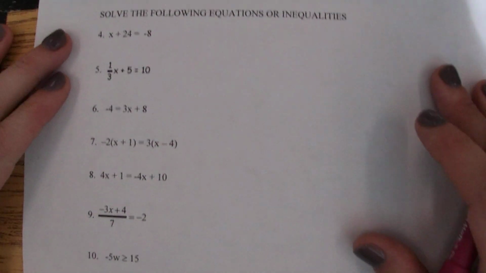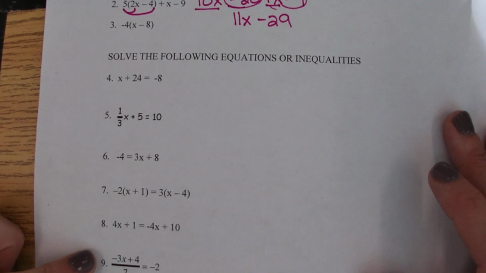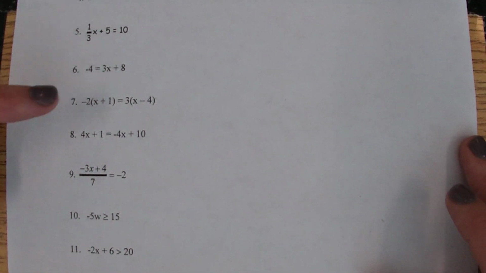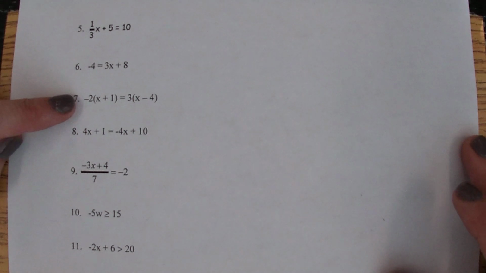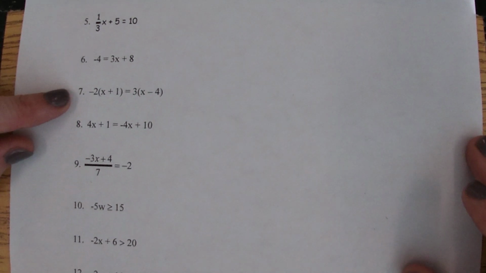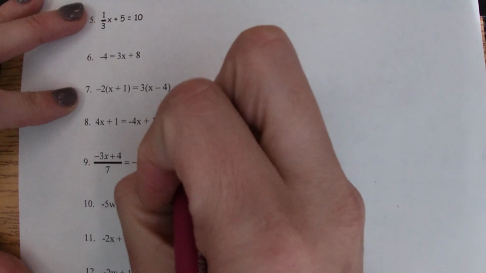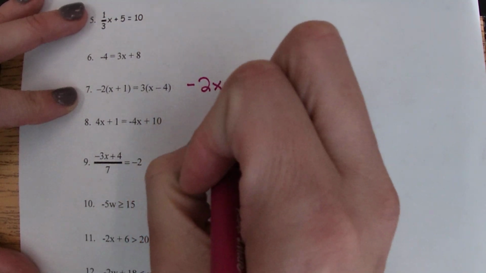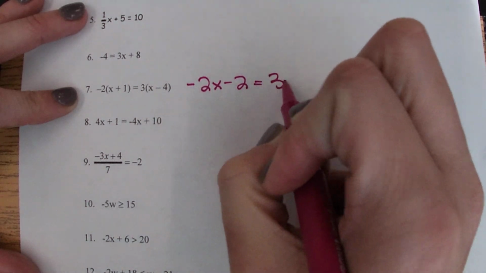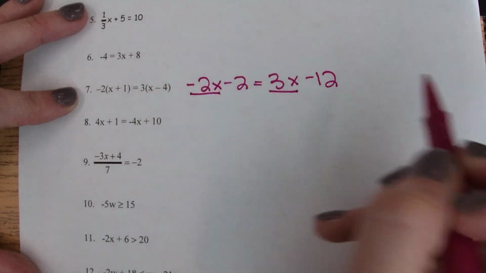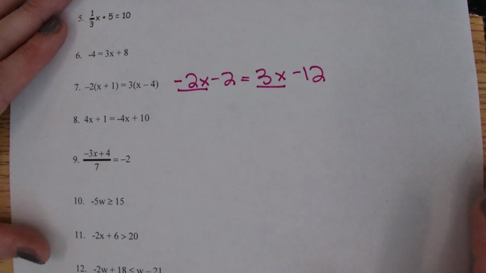Okay, then going further down, we have some basic things with solving equations. I want to take a look at reminders of what we do with variables when they're on opposite sides of the equal sign. So if we look at number 7, if we distribute, we'll get negative 2x minus 2 equals 3x minus 12. These variables are on opposite sides of the equal sign.